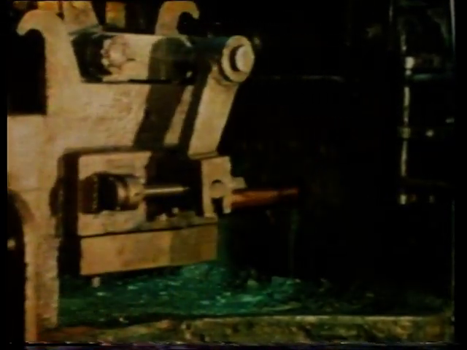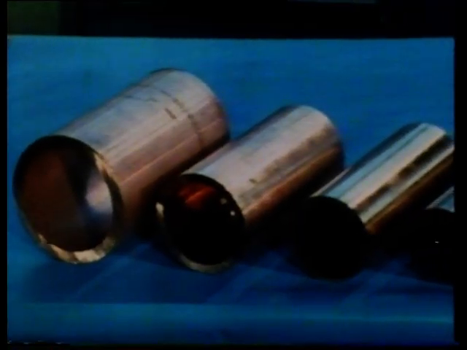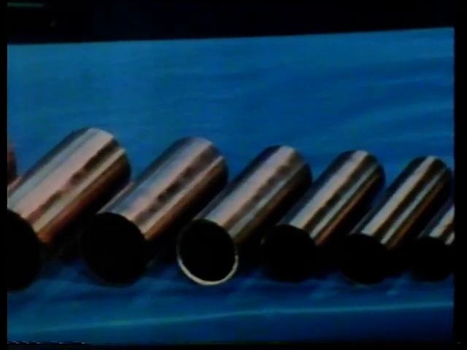A tube is drawn more than once. Each time, both the diameter and the wall thickness are reduced. This has the effect of making the tube much longer. Since we started, we've reduced the tube to this diameter. There can be as many as 10 more draws before the tube is down to size. With each draw, the wall becomes thinner and thinner. In other words, each draw involves a lot of cold working.